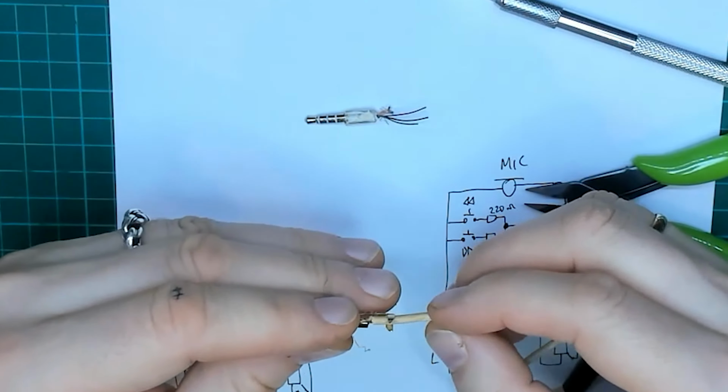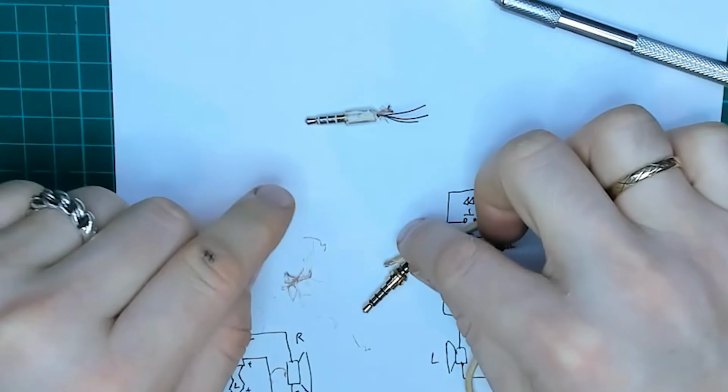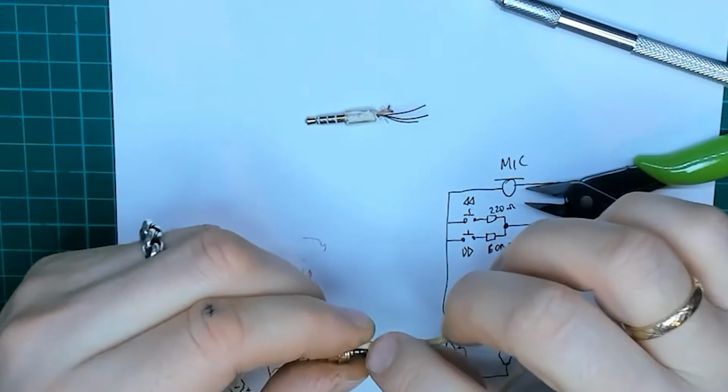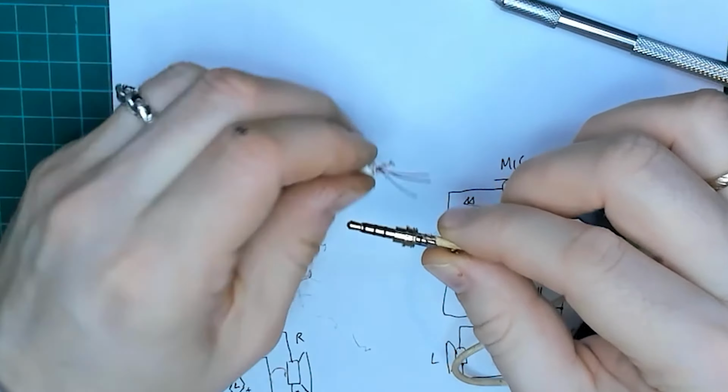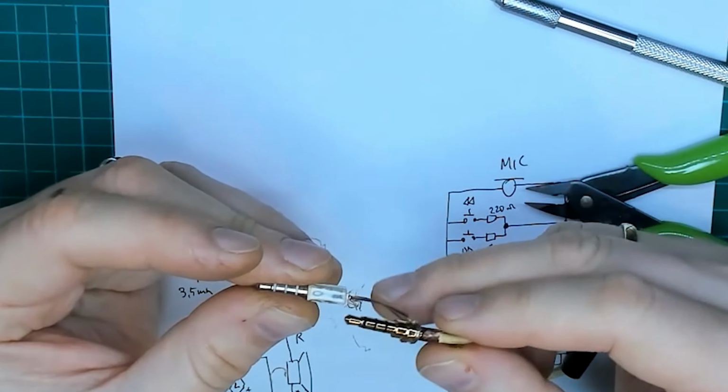Basically, you measure here which wire goes where, and then you can solder back here the wires in the same order as you measured here. Let's do that.